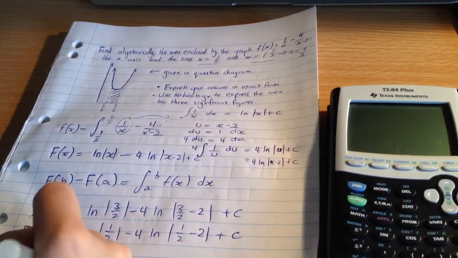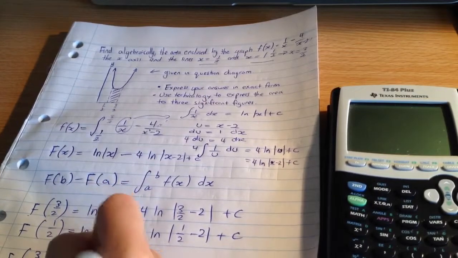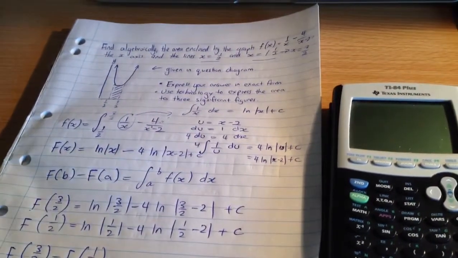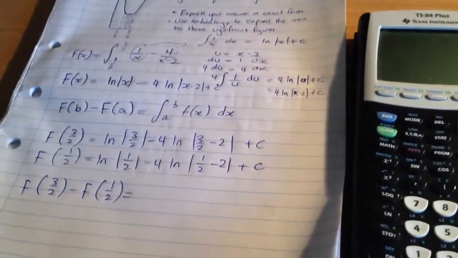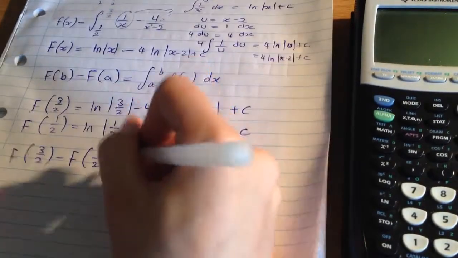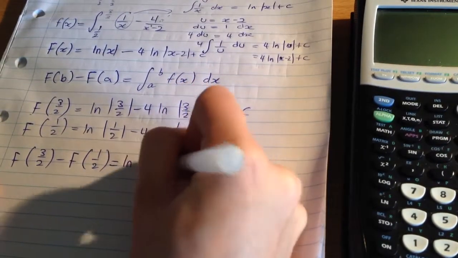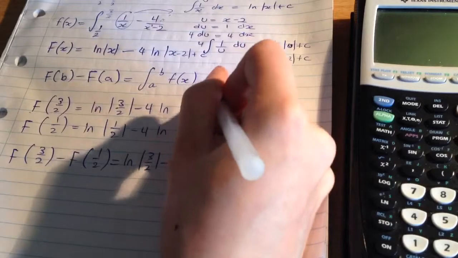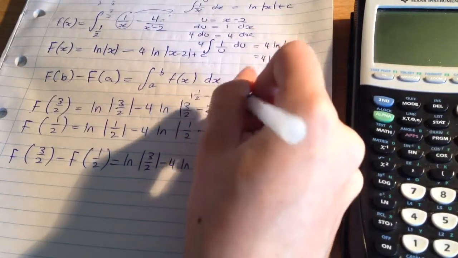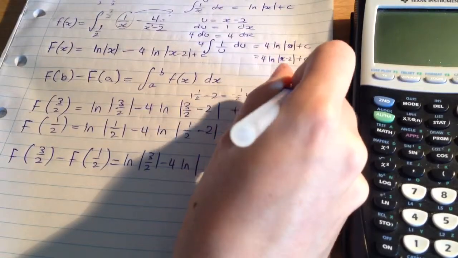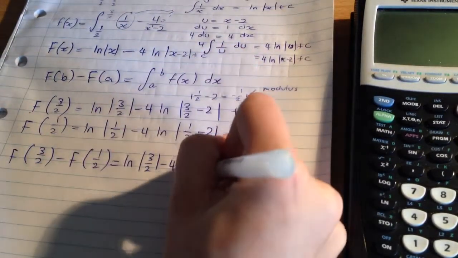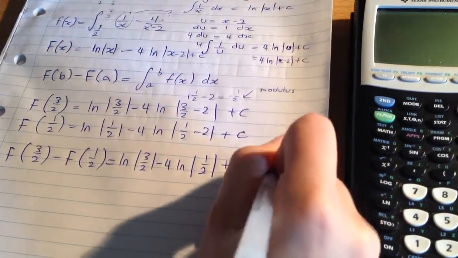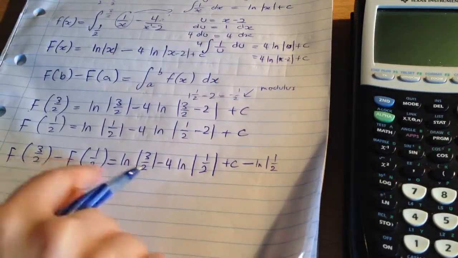And then we can have the upper bound subtract the lower bound. So if I just tilt the camera down a little bit further, we can see that we're going to end up with ln(3/2) - 4 ln(3/2 - 2), so that's the same as having 1 over a half, so we're going to end up with a negative a half, but of course we've got the modulus sign, so it's always going to be a positive value, so we end up with ln(1/2) there, plus c, and then it's going to be take ln(1/2). Again, we're just pulling it out of here. It's just that expression there that we're putting in.